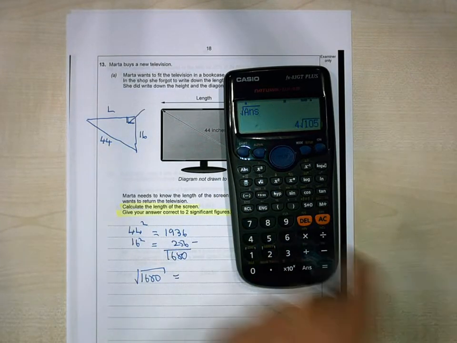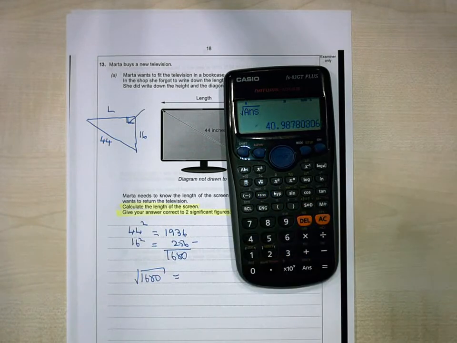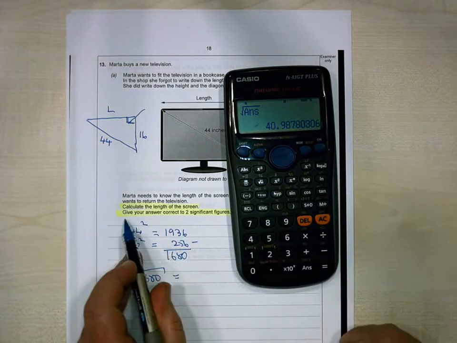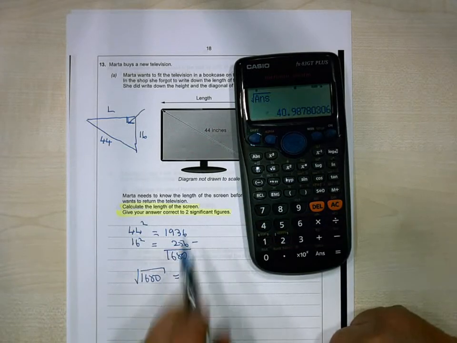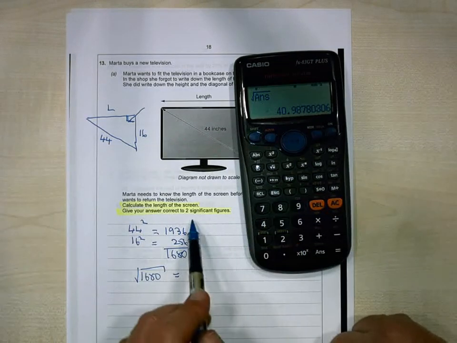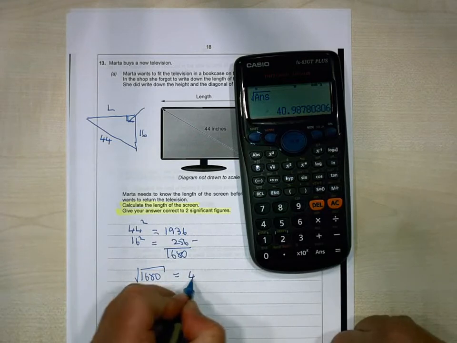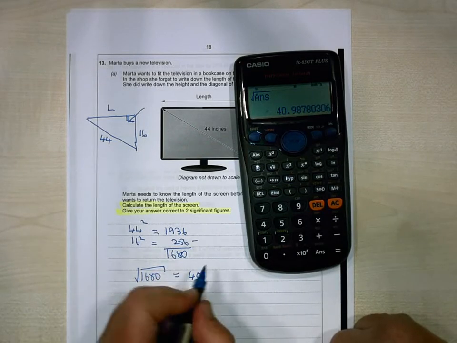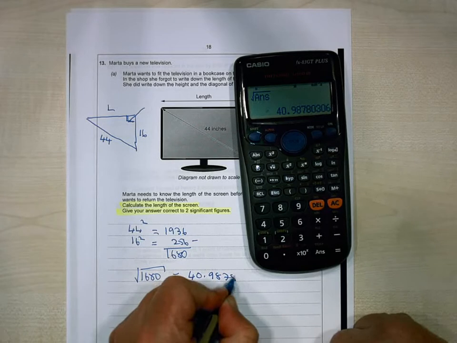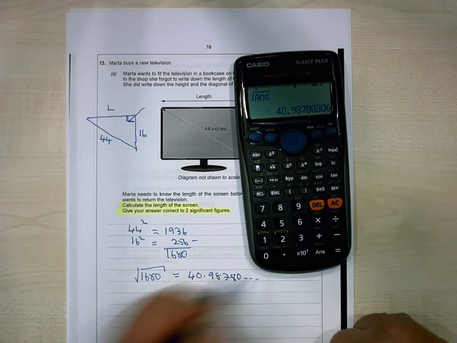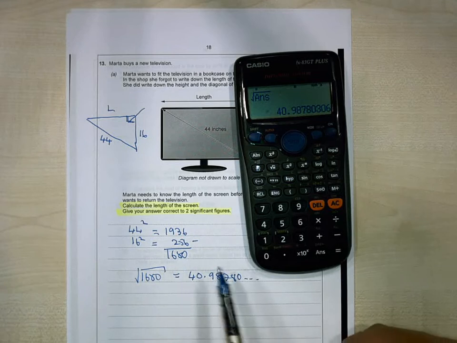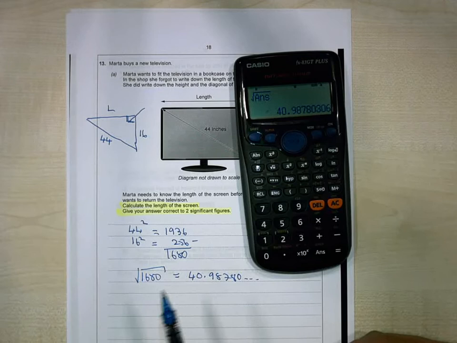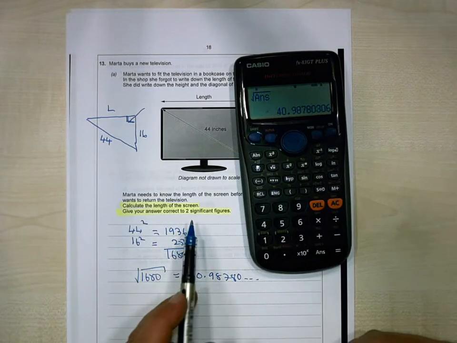So I square root my 1680 and I get that string of decimals. Now, because there's an additional mark for rounding here, I'm not going to write that down straight off unless I'm really confident with significant figures. So to make sure that the examiner can see that all my work up to this point is correct, I'm writing down that nice long string of decimals. My Pythag part of this is then right. I just need to then deal with the significant figures.